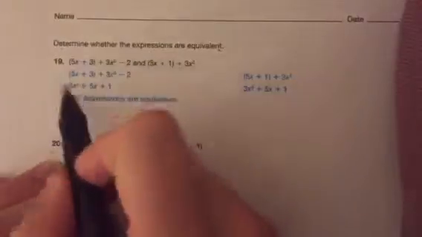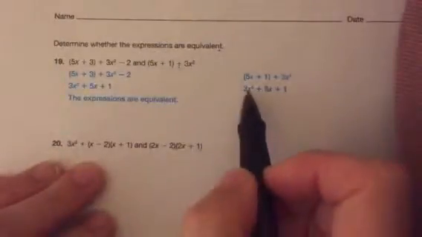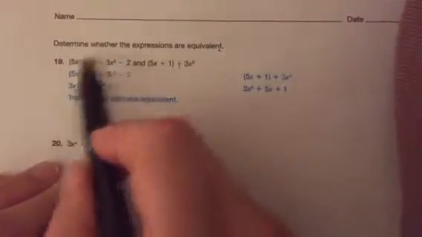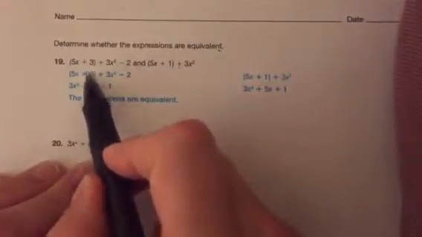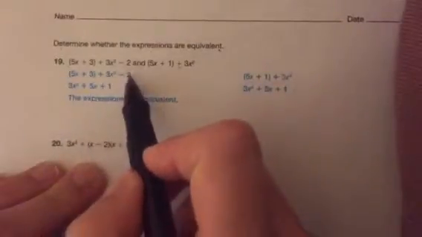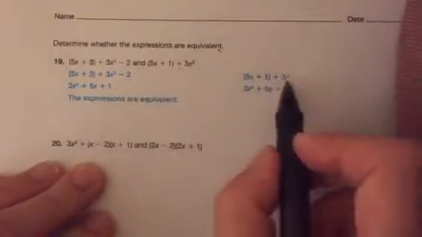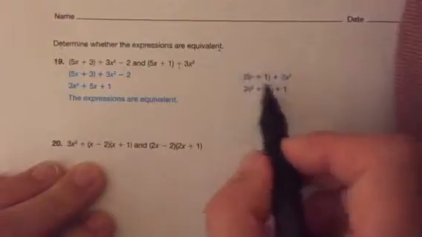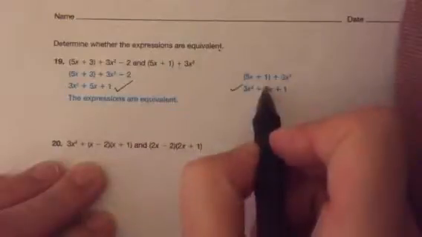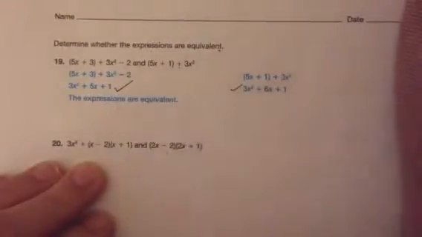Now, you'll see that they worked out number 19 for you, but they worked it out algebraically. They knew that you could get rid of the parentheses because it was all addition. And then they combined like terms, right? The 3 and the -2 became 1. Here on this side, they knew that you could just get rid of the parentheses. So they simplified, and these two, once they're simplified, are equivalent.